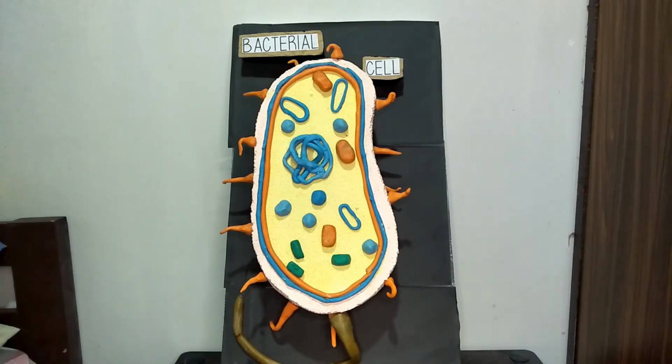Lastly, the cytoplasm. Cytoplasm is what we see over here, this yellow part of the cell. It is scattered all over the cell. It is where the functions for cell growth, metabolism, and replication are carried out. It is a gel-like matrix composed of water, enzymes, nutrients, waste, and gases, and it also contains cell structures such as ribosomes, chromosomes, and plasmids.